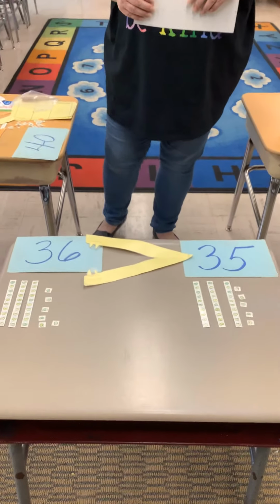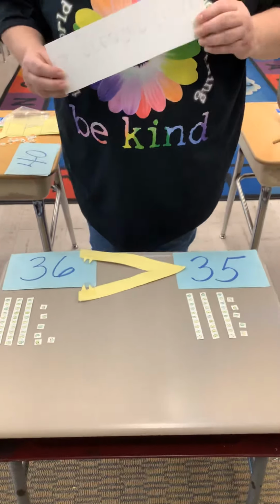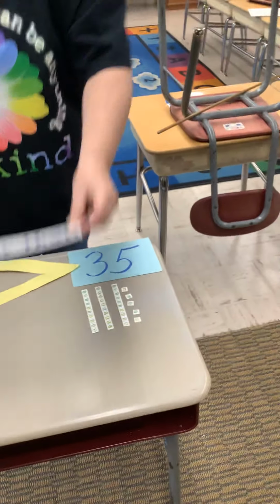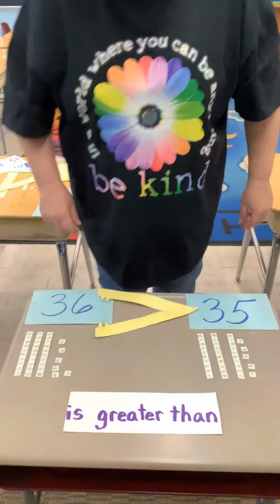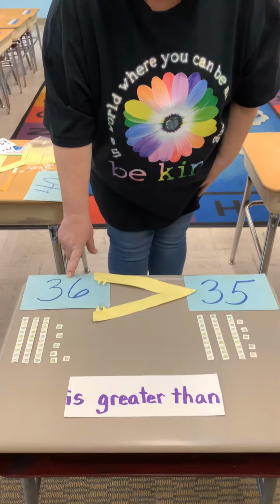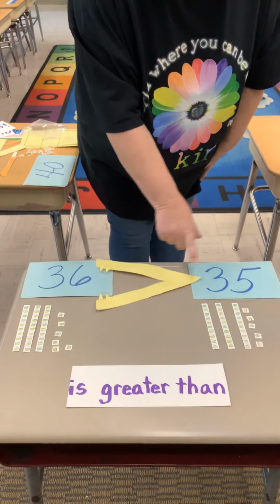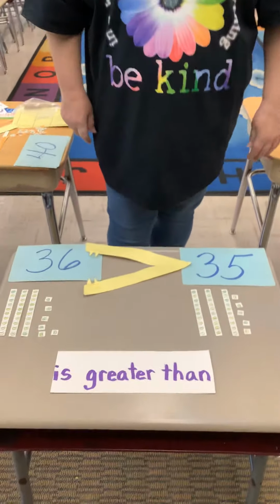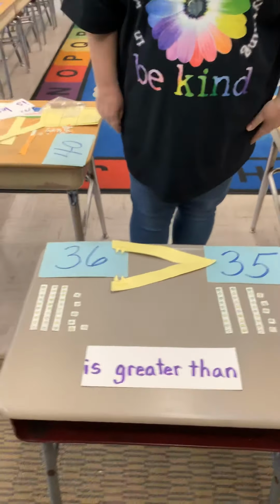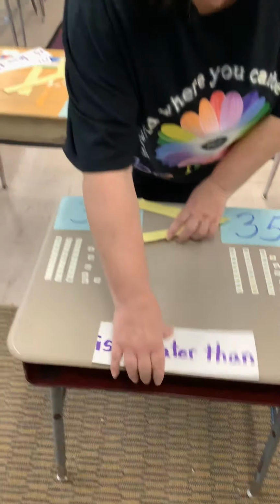And now we're going to add our words. So remember, can you point after you put it down as I read it? So ready? 36 is greater than 35. So see how she started from the left? And we're just going to do one more, just to make sure.